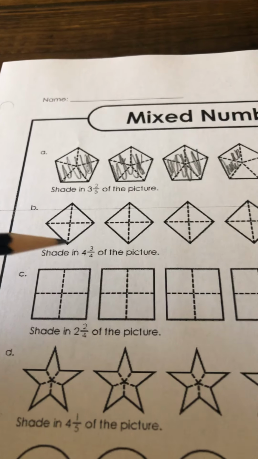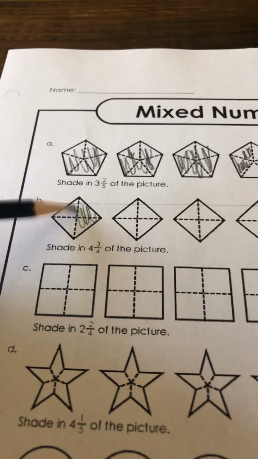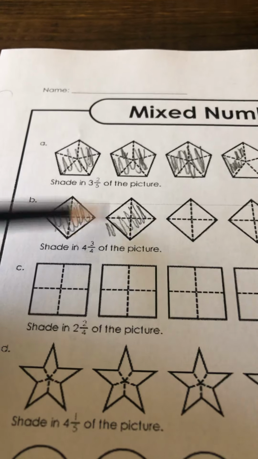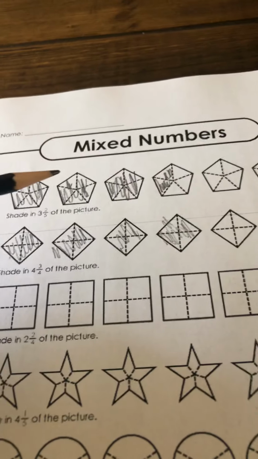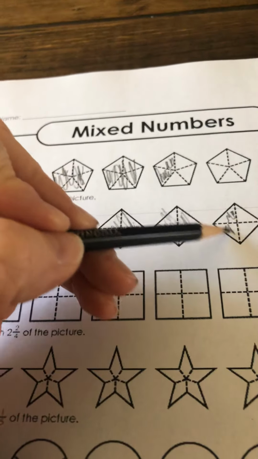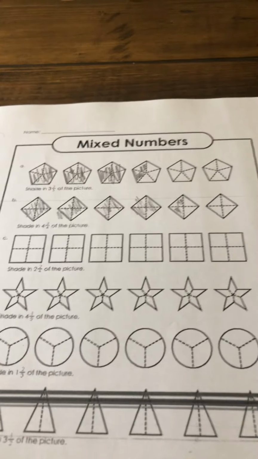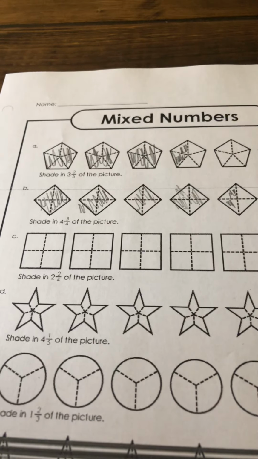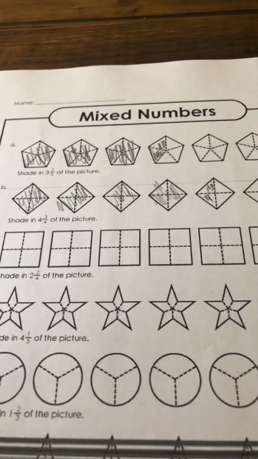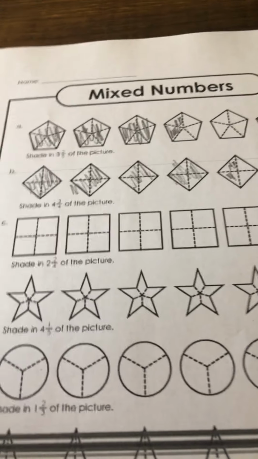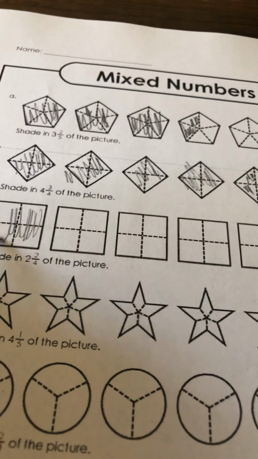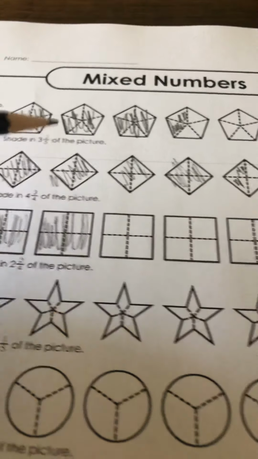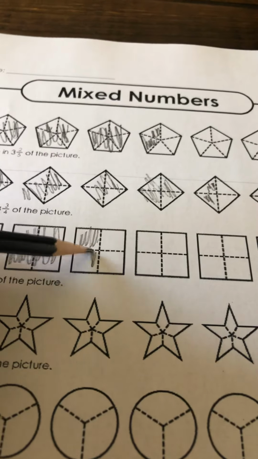The next one says 4 3/4. So I'm going to shade in 4, 1, 2, 3, 4 whole ones, and then 2 of the 4. See, so it's pretty simple. Whenever they give us fractions or mixed numbers, that's how we're going to shade those in. Let's do one more, and then I think we'll be finished with this. So this one says shade in 2 2/4. So we need to shade in 2 whole pictures, and then 2 of the 4.